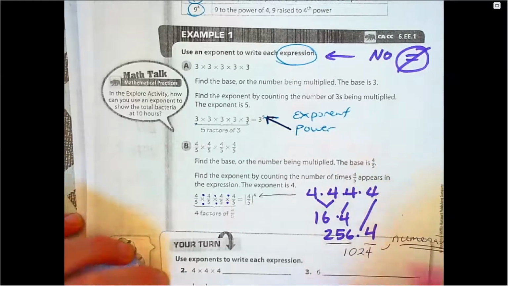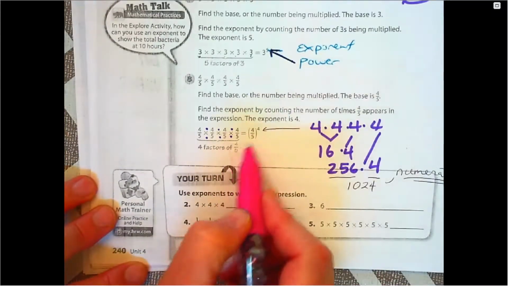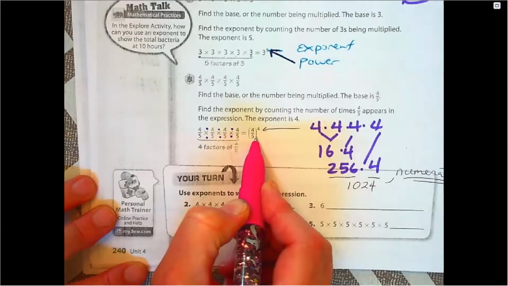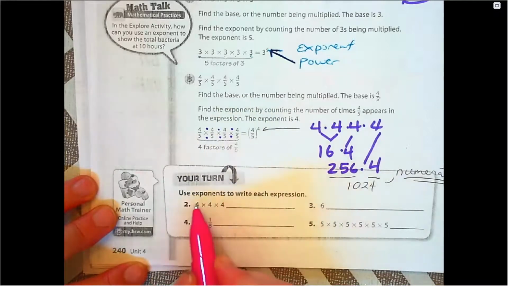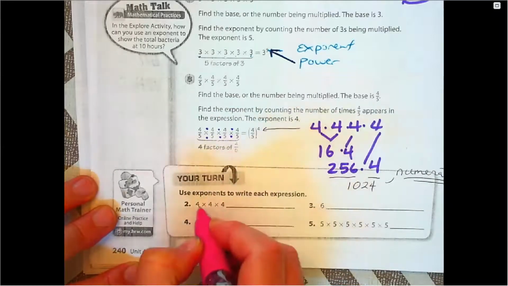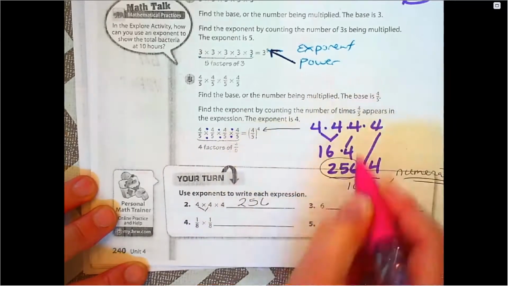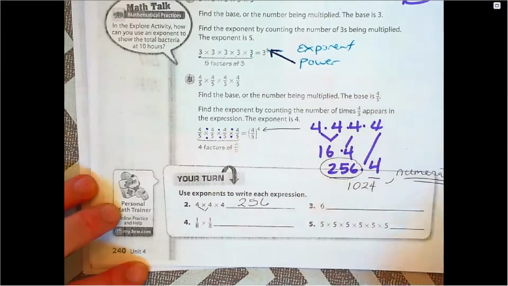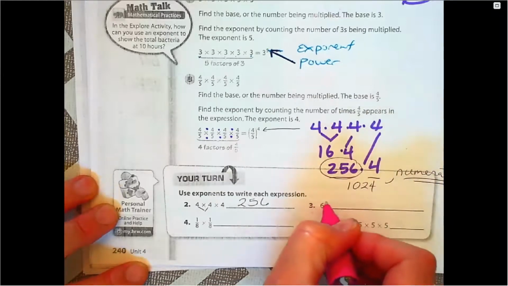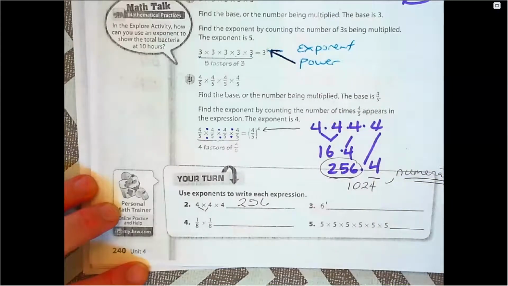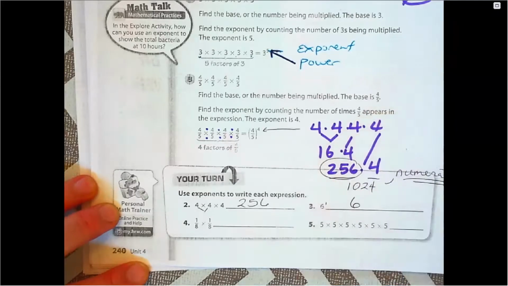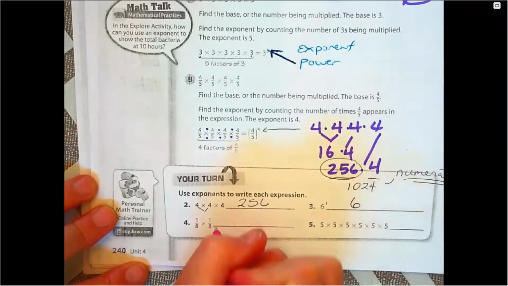All right, so let's use what we just learned. And then you would obviously do the denominator, 5 times 5 times 5 times 5. So 4 times 4 we now know is 16, and that's 256 because we already just did that. What happens if it's 6 to the first power? It's just 6. I'm trying to trick you.